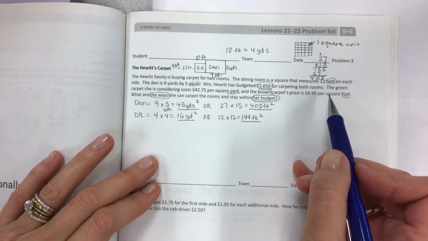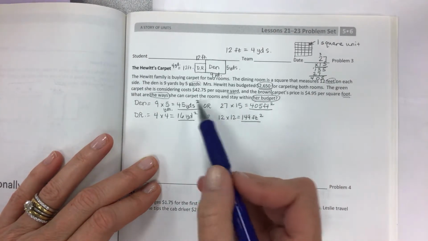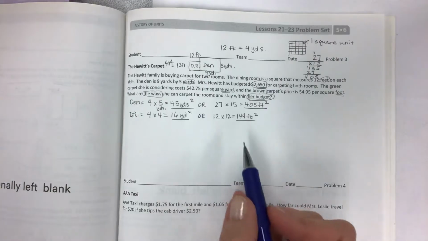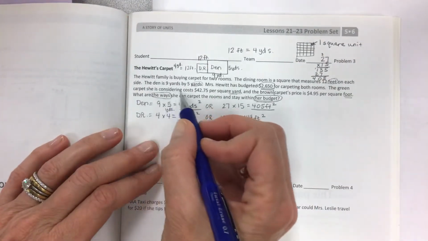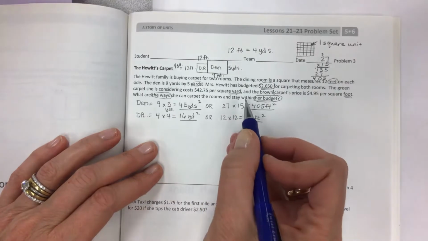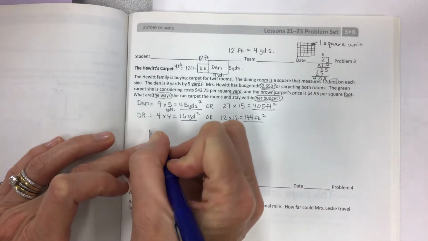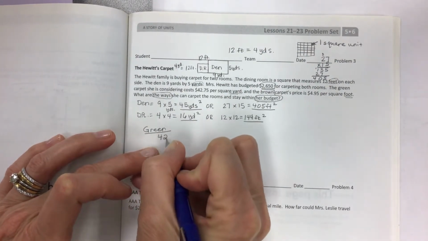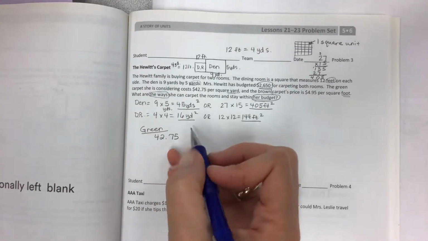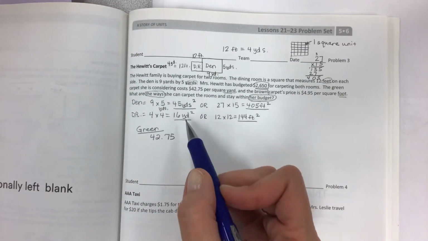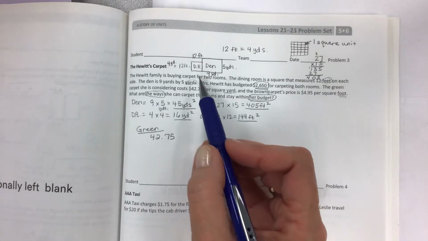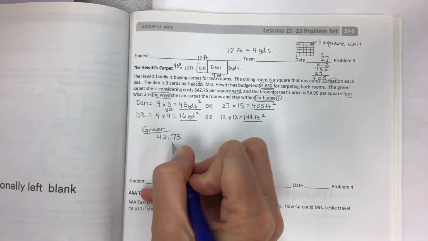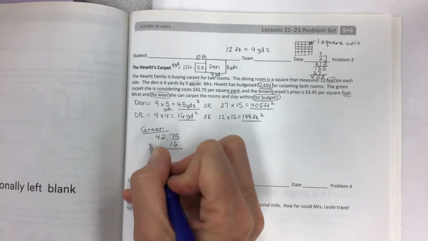Now, we have to look at the cost per square unit for each of the colored carpets. So if I want to take a look at the green, okay, the green carpet she's considering costs $42.75 per square yard. So let's take our $42.75 and we'll label this green. And let's say I want to, this is by the square yard, so I'm going to do the yards of the dining room. So I'm going to do 16 yards squared.